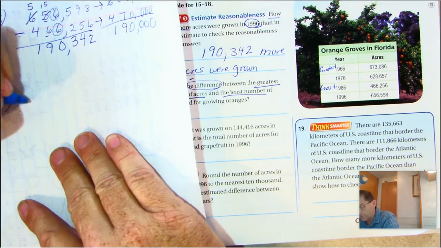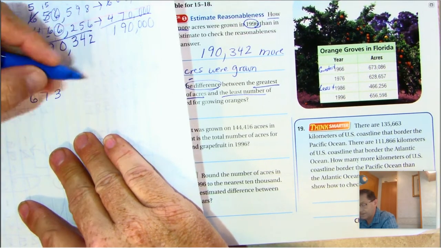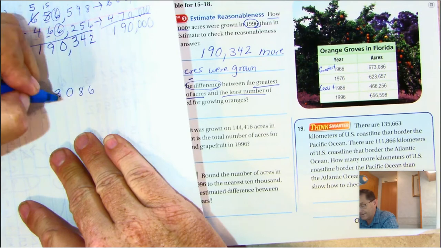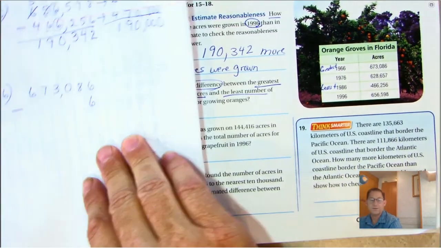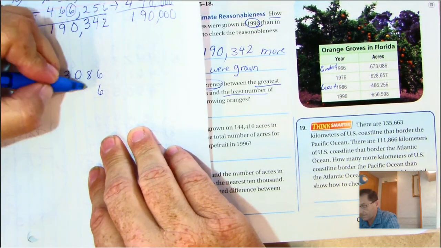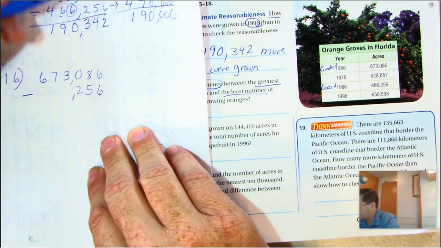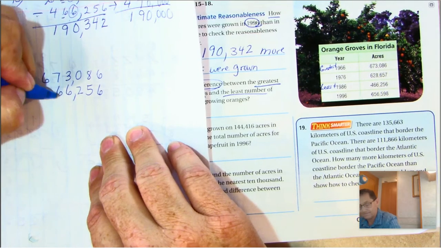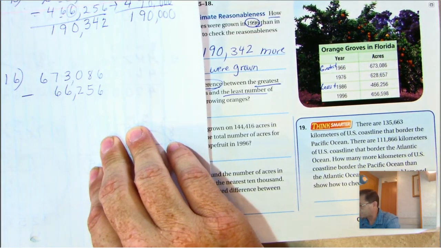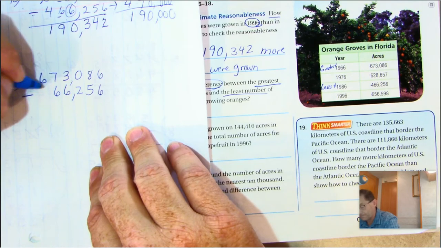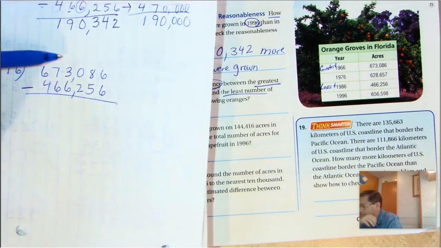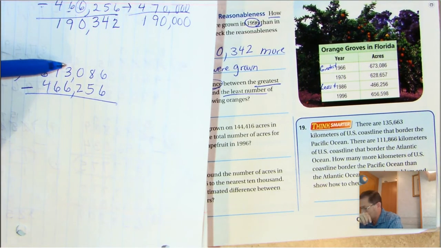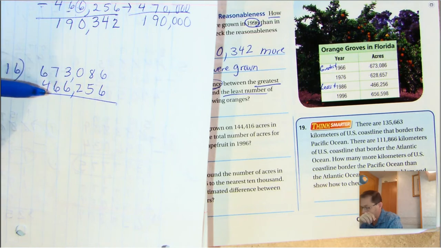So we start with the greatest, 673,086, and we're going to take away the least. We're going to line up the place values, starting with the ones. Make sure I copy the numbers exact. Okay. Verify that I have the right numbers. Okay, so those are right.